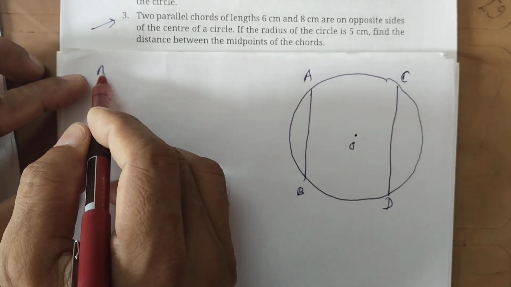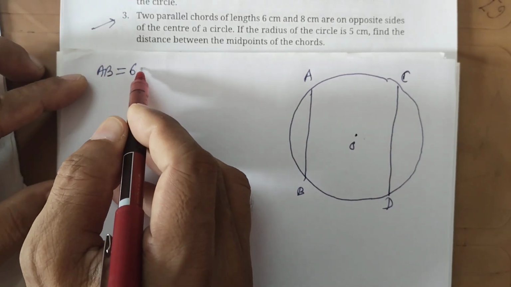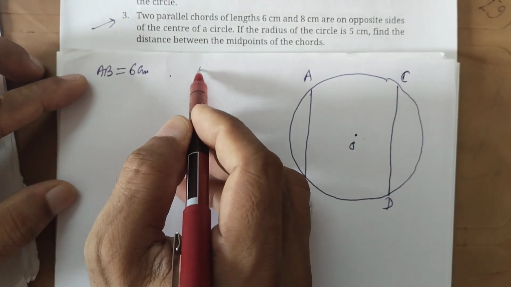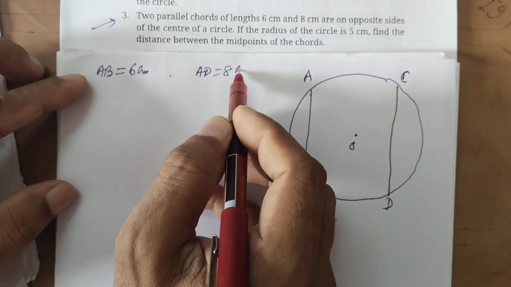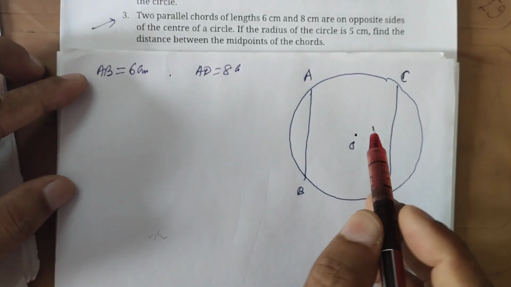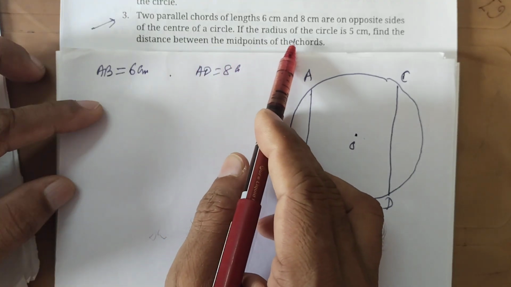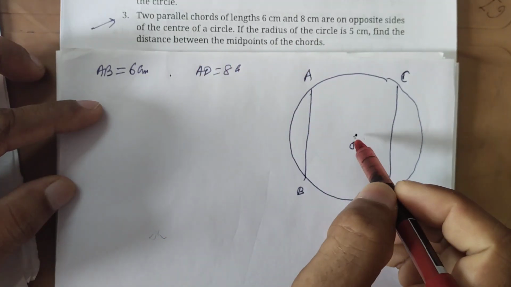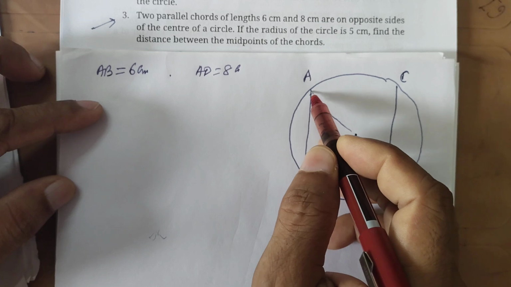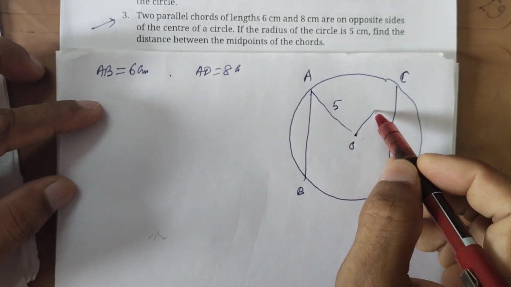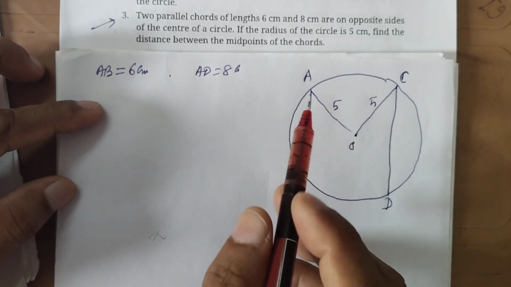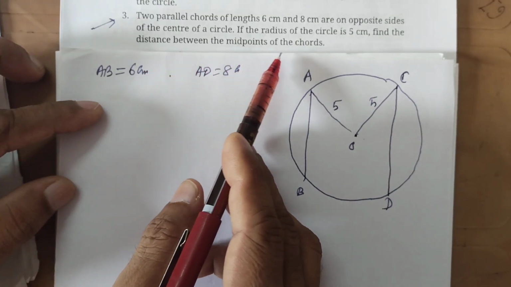It is given AB is 6 centimeter, CD is 8 centimeter, and the radius of the circle is 5 centimeter. So I'll join this one. This is the radius, 5 centimeter. Even this is the radius, also 5 centimeter. Find the distance between the midpoints of the chords.